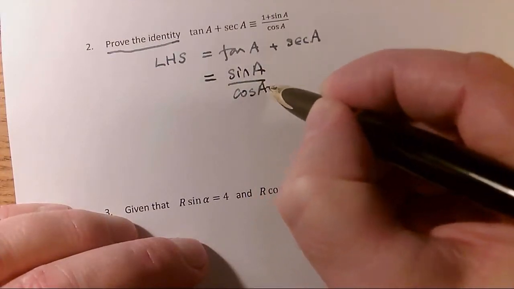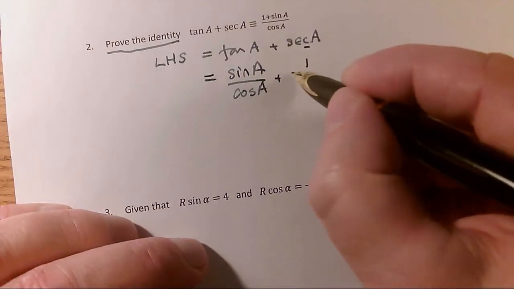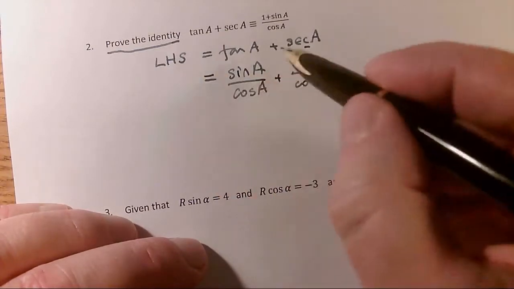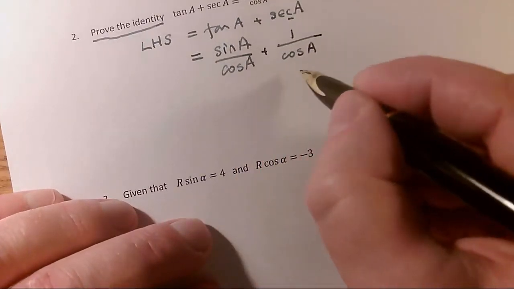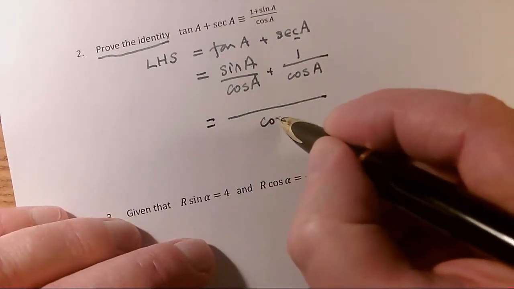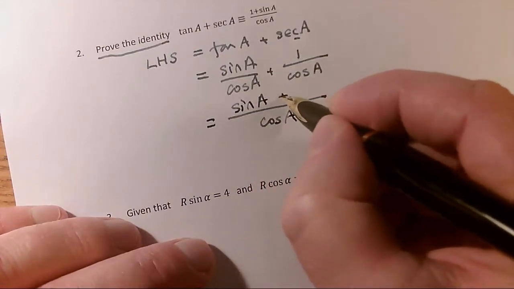And the definition of sec a, third letter is a c, so it's a reciprocal of cos, it's 1 over cos of a. So the left-hand side is tan a plus sec a, which equals this. And now I've got a common denominator of this fraction. So I've got a cos a on the bottom, and on the top I've got sine a plus 1.